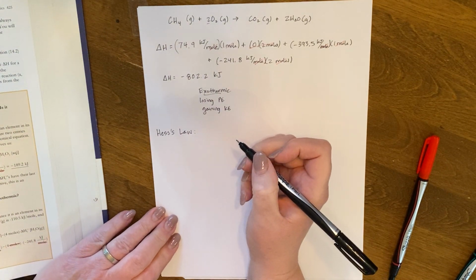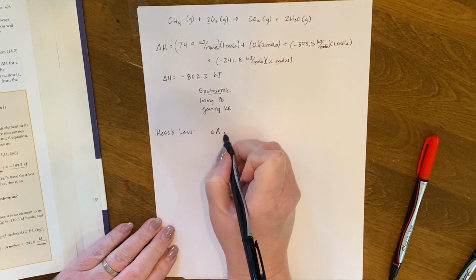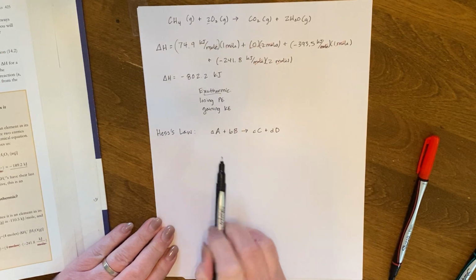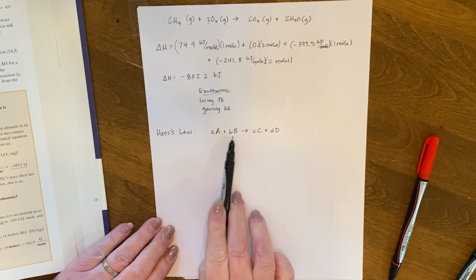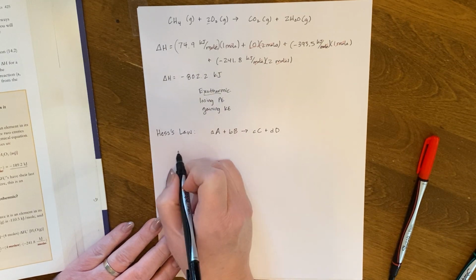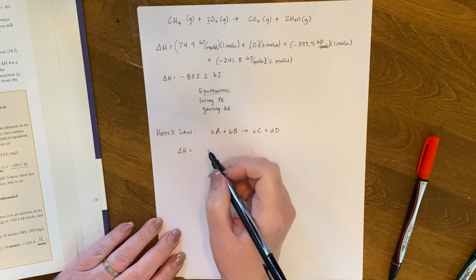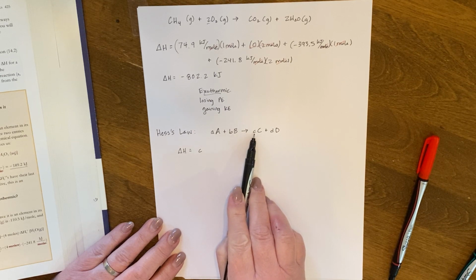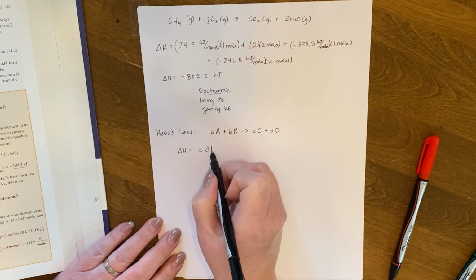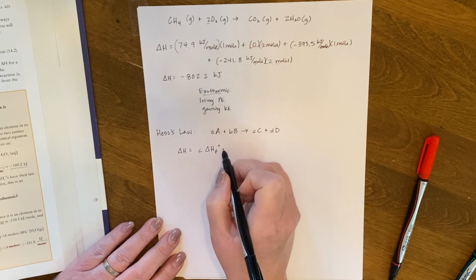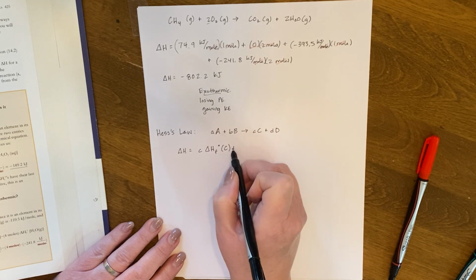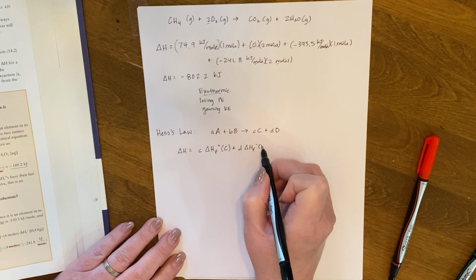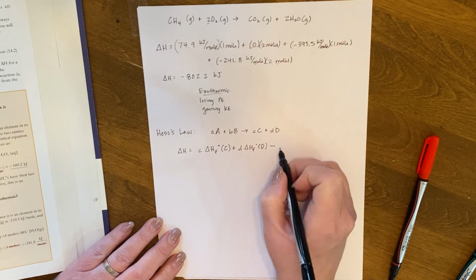His law is in the pink box on page 425, and it says for this reaction, where the lowercase letters are the coefficients and the uppercase letters are the molecules, that delta H can be defined as: we start with the products and take the coefficient times the standard enthalpy of formation of that molecule, plus again the coefficient times the standard enthalpy of formation of that molecule, and then subtract.